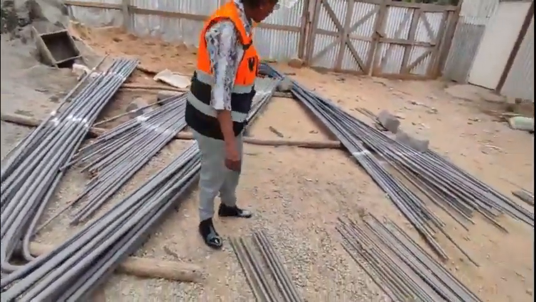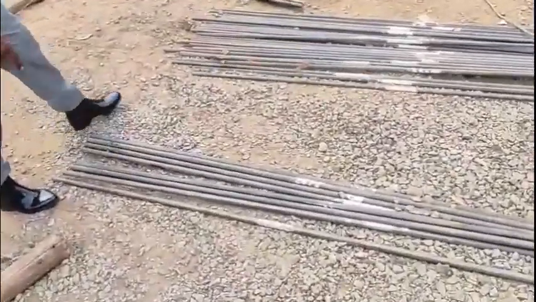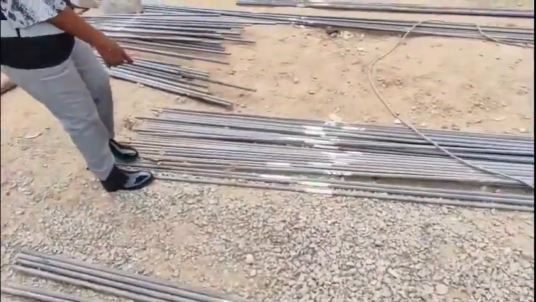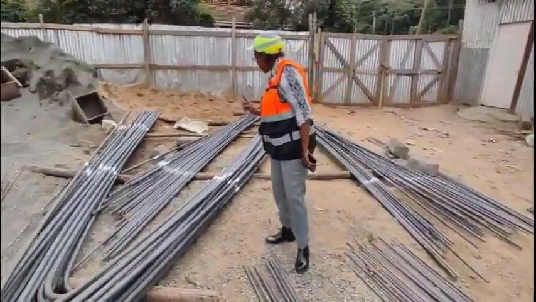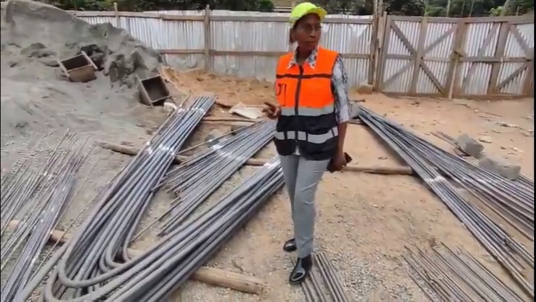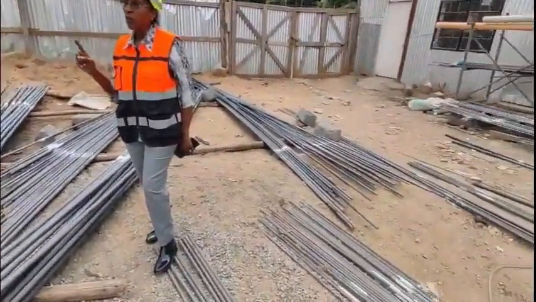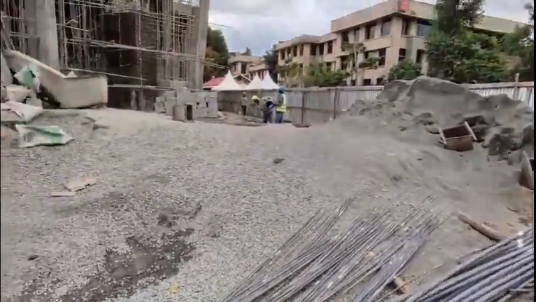If you look at this one, this is a 20 millimeter diameter bar. This is a 16 millimeter diameter bar. So it's good for students to start knowing the sizes. So we have seen different sizes of bars. Let us walk in now and see the progress for the last 1 year.